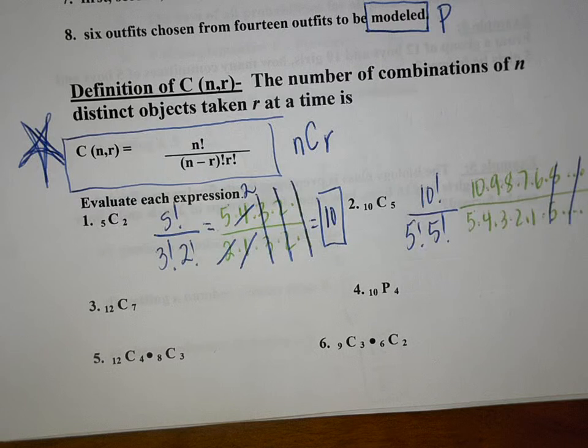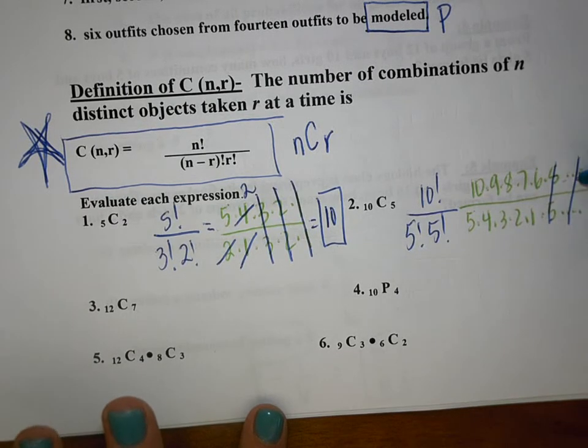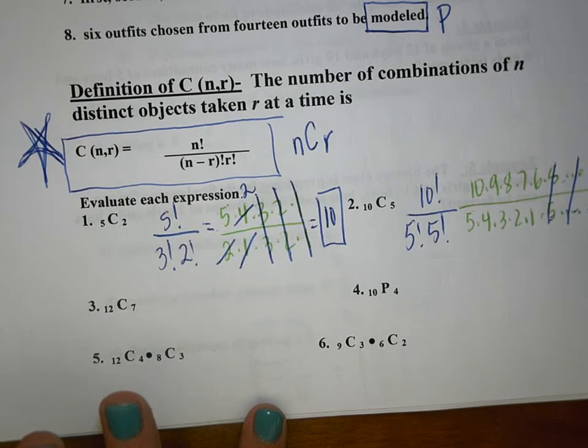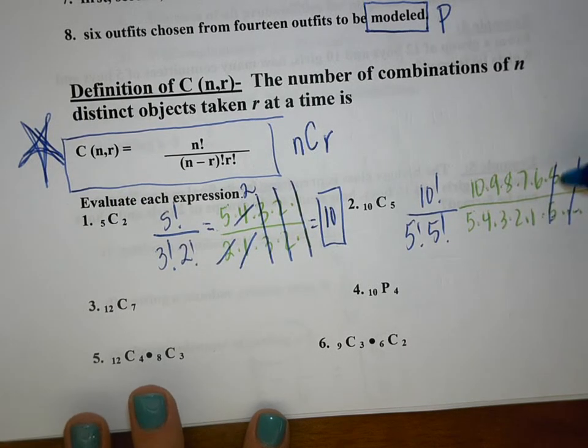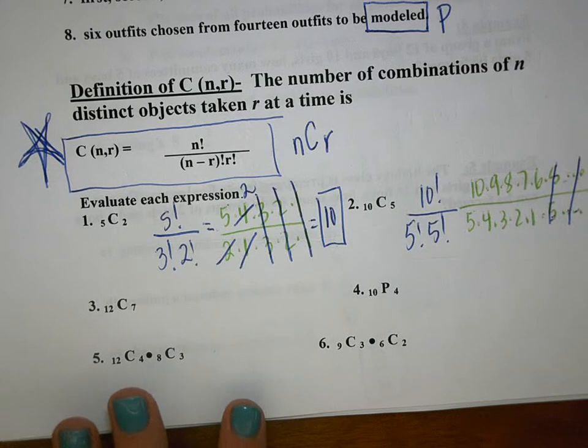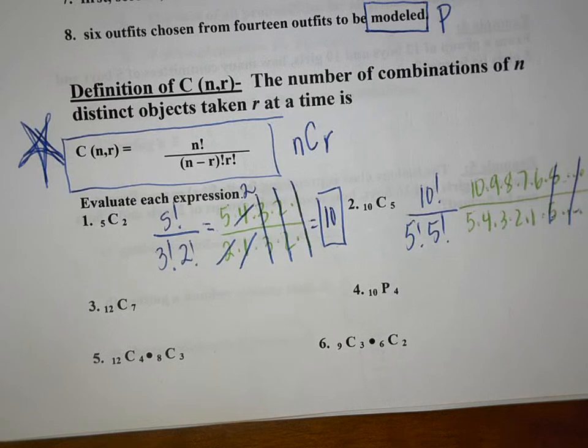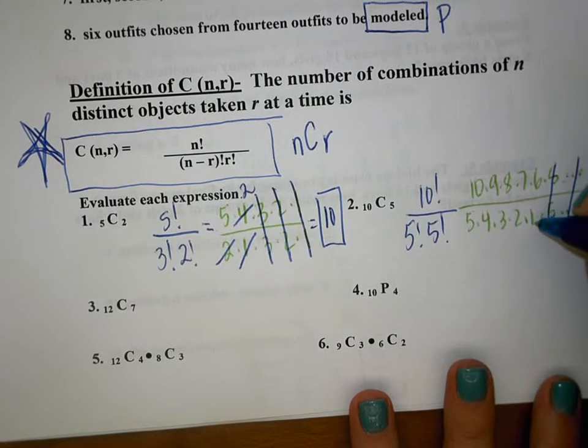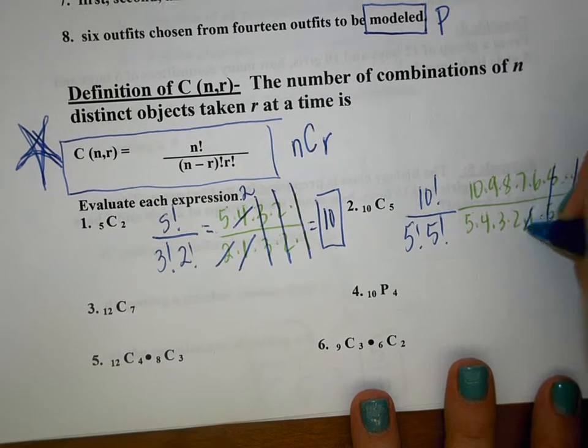Do we realize that this would go 5, 4, 3, 2, 1, and this would also go 5, 4, 3, 2, 1? So instead of writing all of that out, I just did dots to represent that it keeps going down, and then I cancel them out. If you wanted to write it all out, you totally can, but we're going to get to some numbers where it's like 20, and it'd be much easier not to write out 20, 19, 18, 17. Does the 1 matter? No.